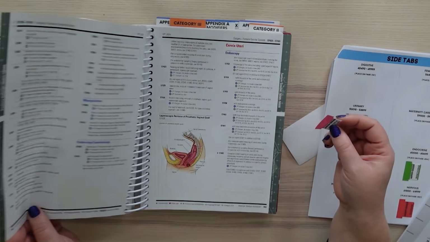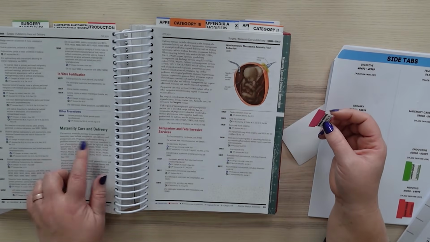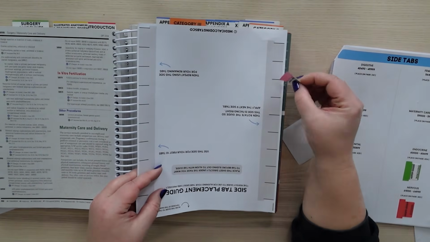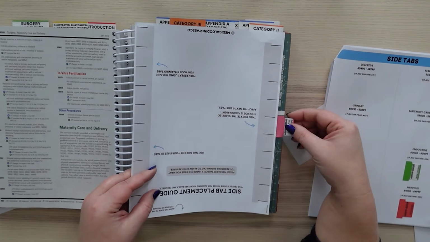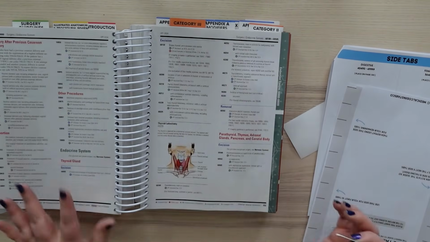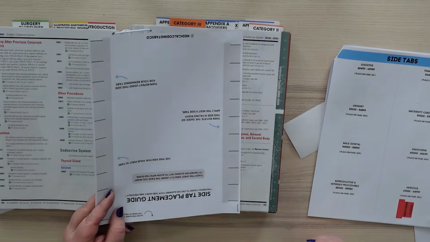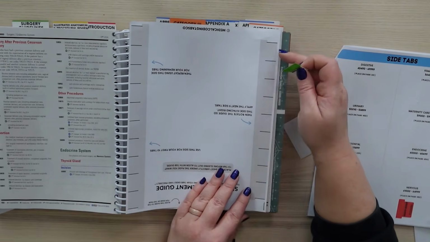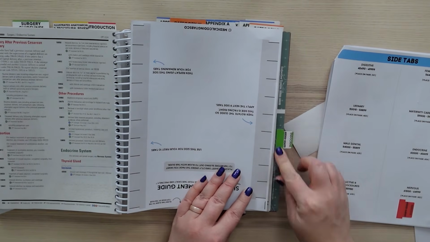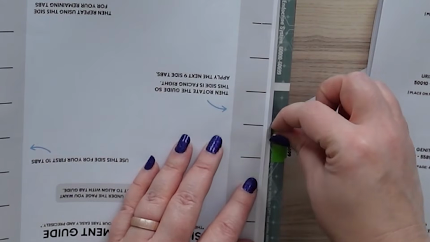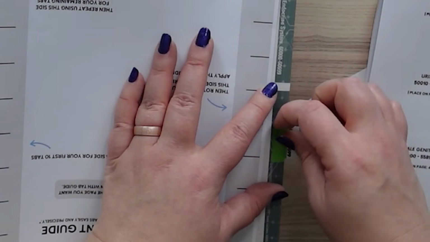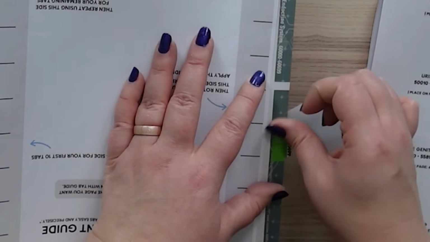And then maternity care is over here. Maternity care and delivery, and that's in tab 5. 1, 2, 3, 4, 5. We're gonna put that right there. Endocrine is over here. Endocrine system, and that's gonna go 1, 2, 3, 4, 5, 6. Right there. Again, if you misplace them, feel free to just very carefully, and I would go from this side versus trying to just pull them off this way, kind of tuck under there and pull them off that way.